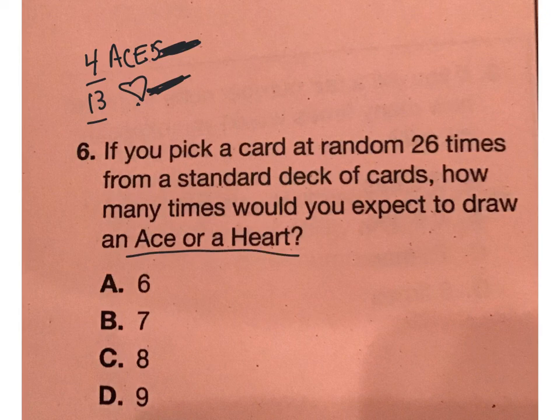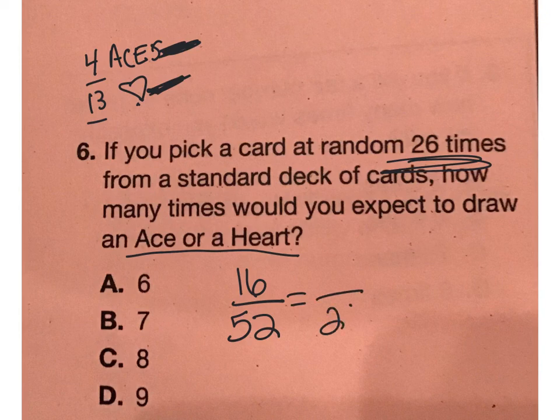So now that you know there's 16 cards, you start your fraction. You're going to get 16 out of, and remember how many cards are in a deck? Hopefully you know it's 52. So 52 total cards, 16 of them are aces or hearts. But the question isn't picking it 52 times, is it? It's picking it 26. So we have to change our bottom number to 26. But that's pretty easy to do, isn't it? Multiply across and divide, and you will have your answer.